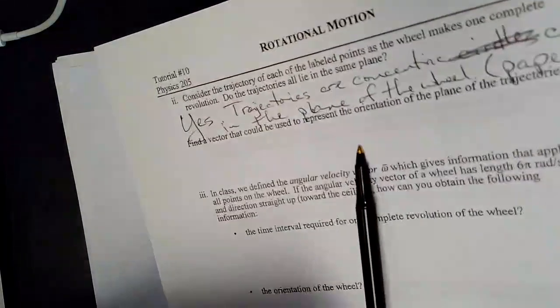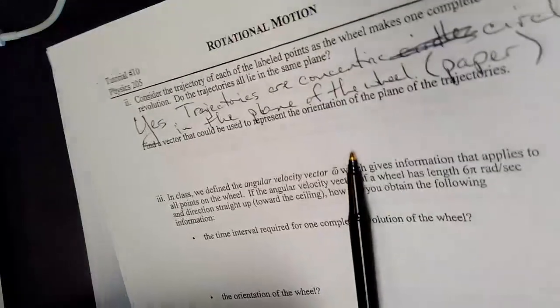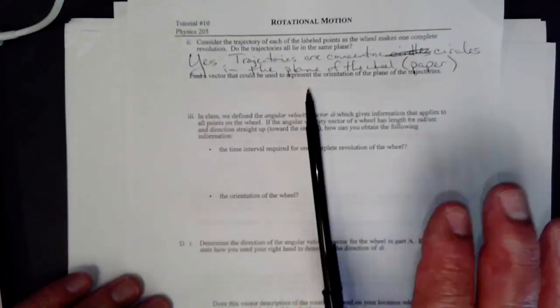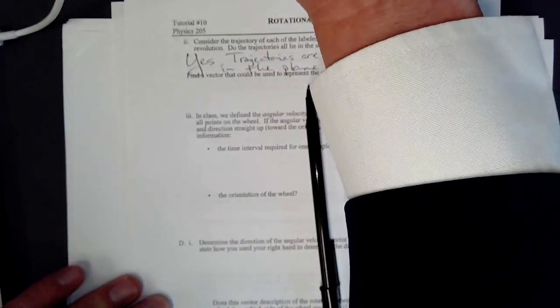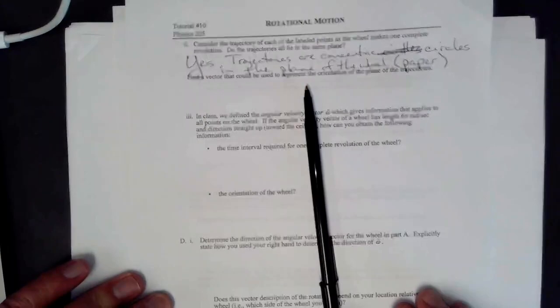And there's an infinite number of orientations for that sheet that would be parallel with that vector.